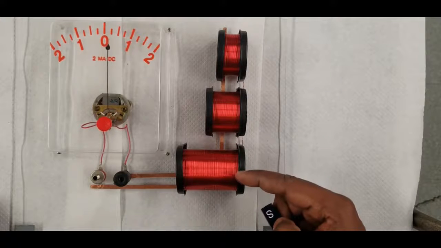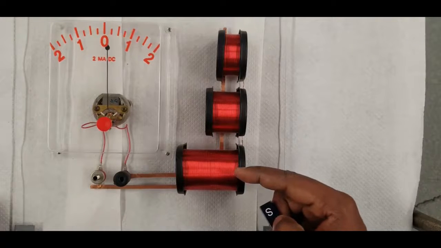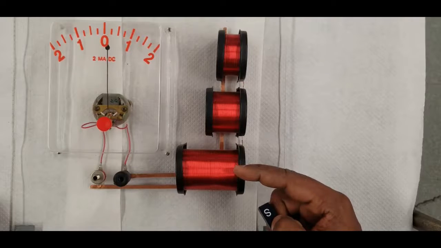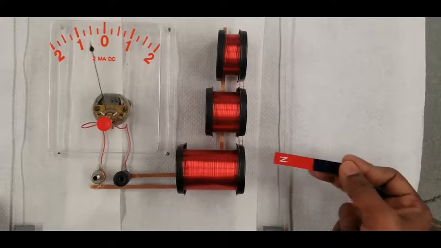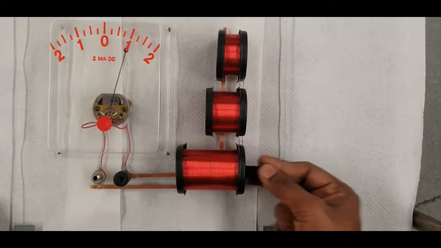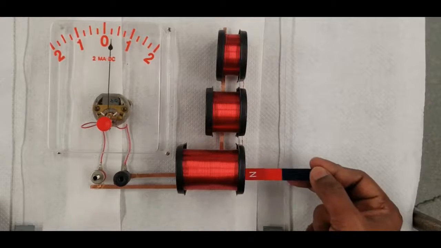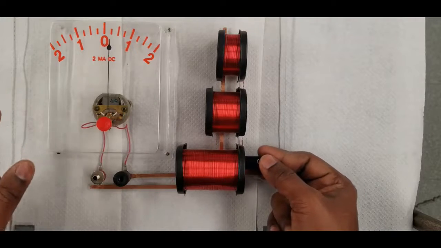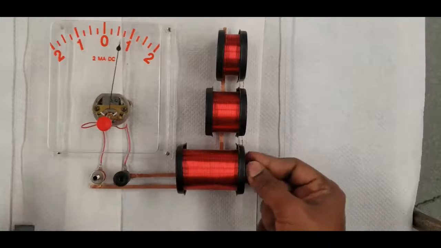In this case you have the largest number of turns, so I'm going to expect the largest deflection across the galvanometer. Here you can see the largest deflection there. So that means for this case you can see the largest current flowing through the galvanometer.